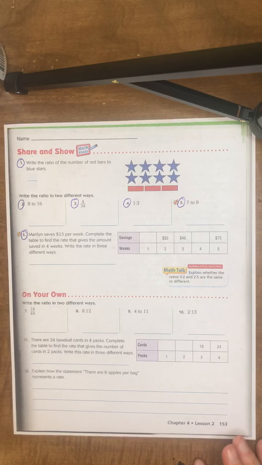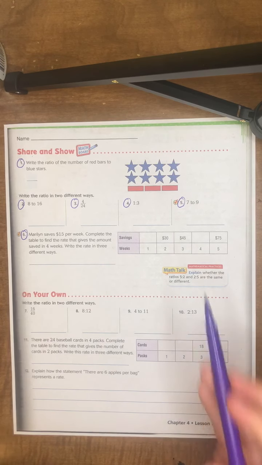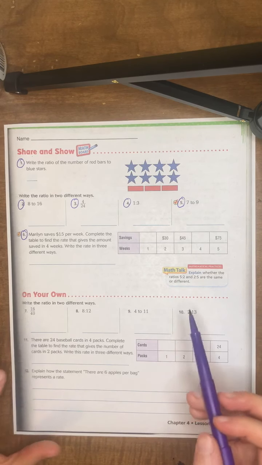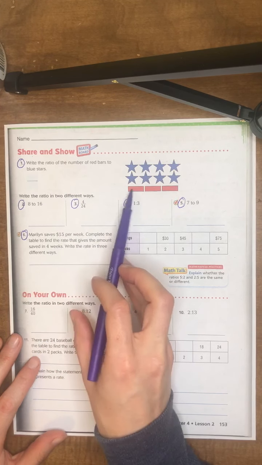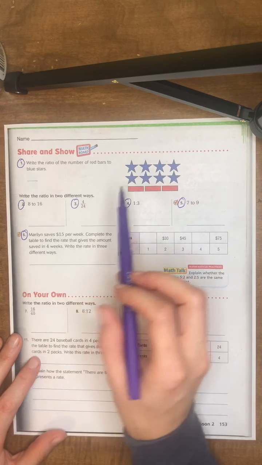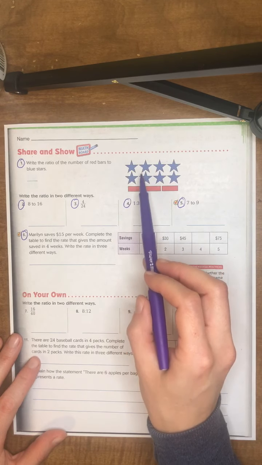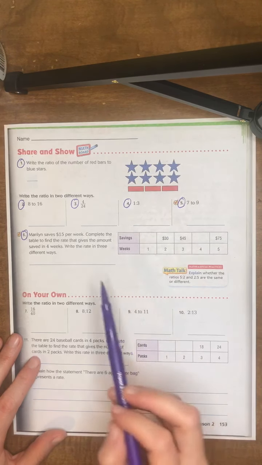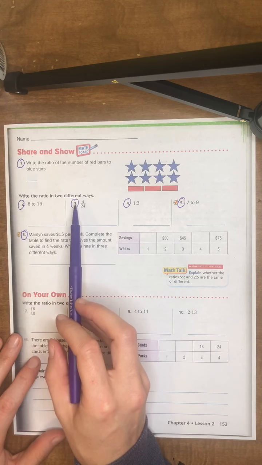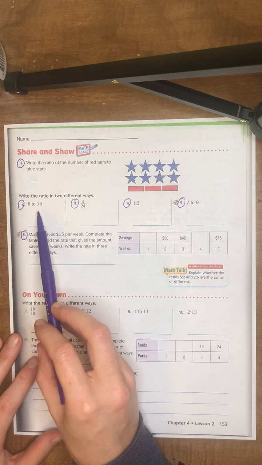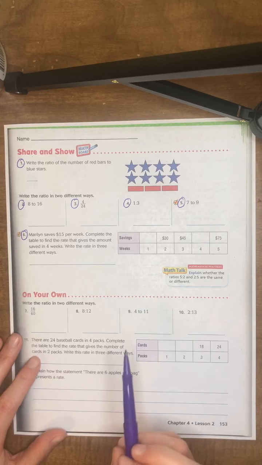Okay, and then on a Google form, you will be doing numbers 1 through 6. So number 1, you write the ratio of the number of red bars to blue stars. For 2 through 5, you're writing the ratio in 2 different ways. So it's showing one way and you're showing the other 2.